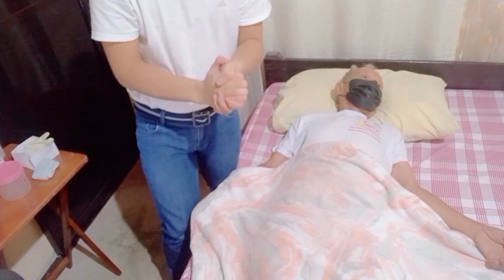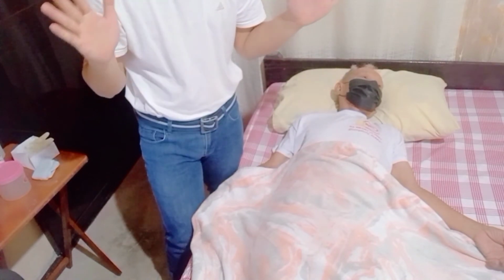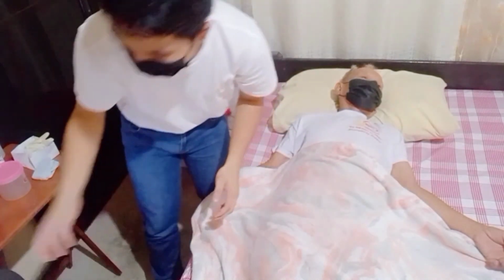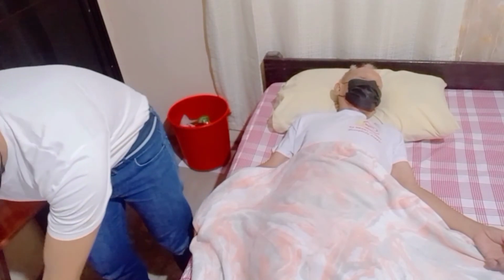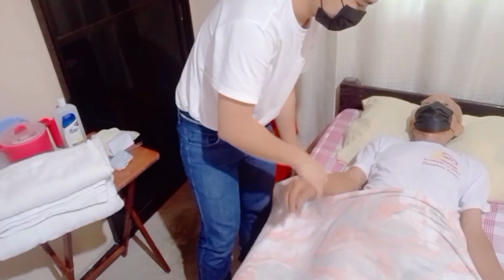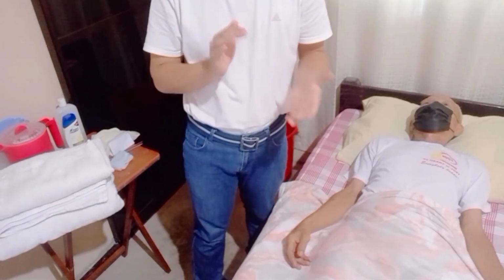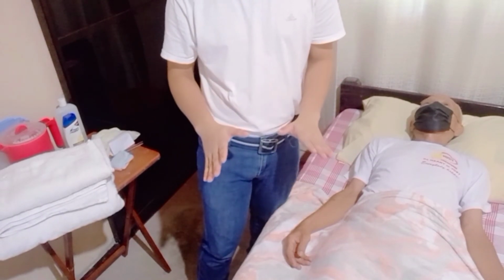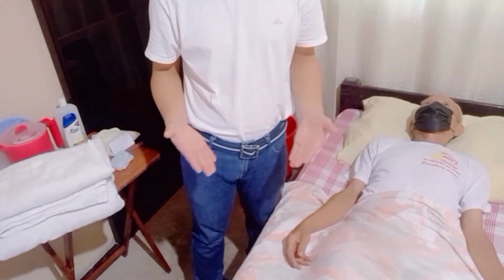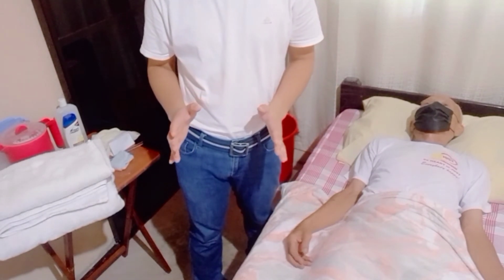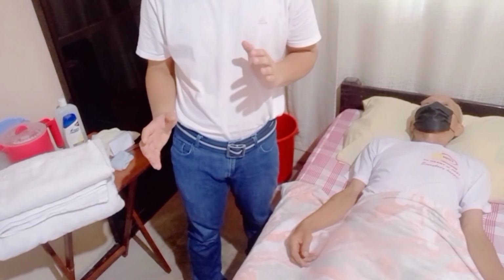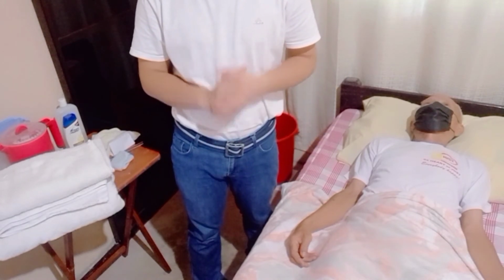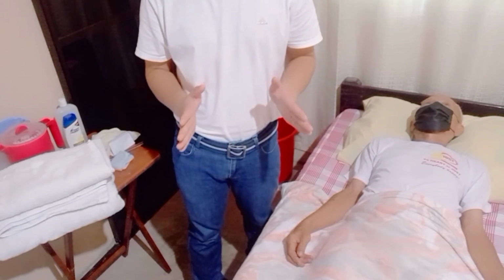Okay, the next step that we're going to do is the aftercare. Basically, we need to bring the equipment to the utility room or to the storage room where we get the equipment, and return it to the proper places.